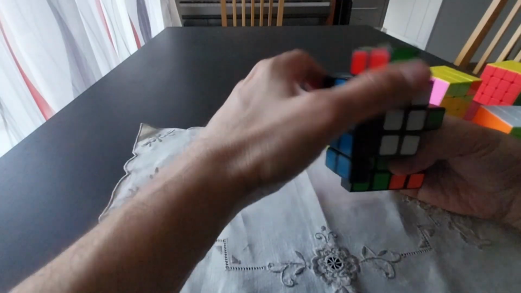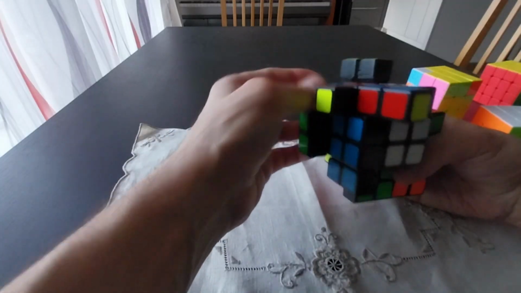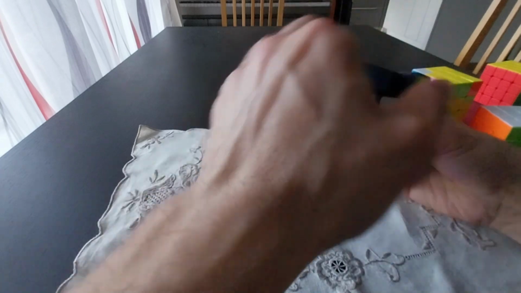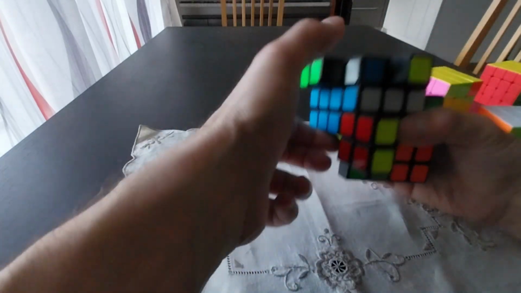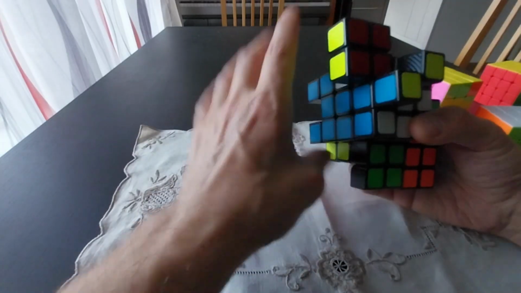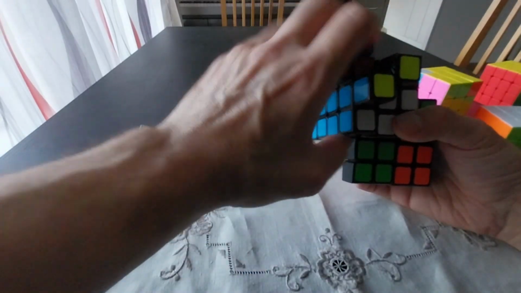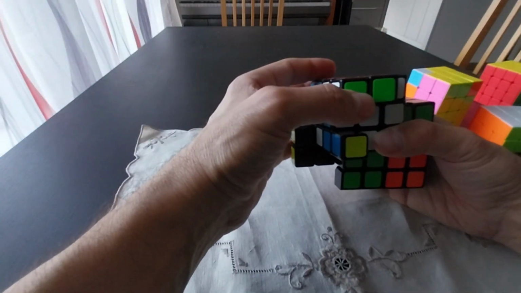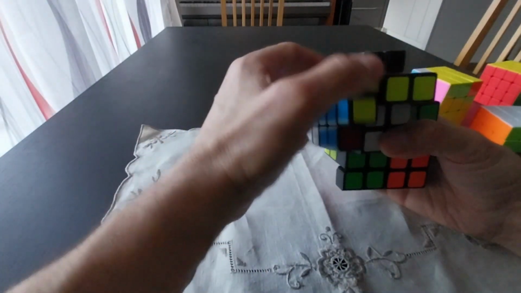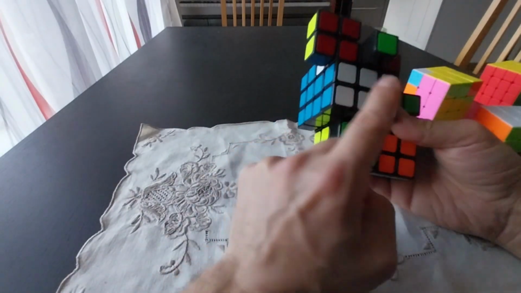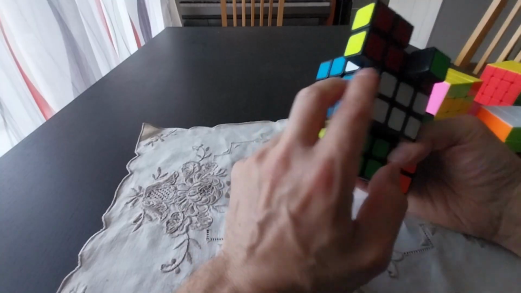I have to flip it again, up 2 U, down. And here it is. It is in its correct position. I do 2L U, 2L U prime, 2L. And to flip this, I do another time the 2L2 U, 2L2 U, 2L2 U. And I have constructed these two layers.